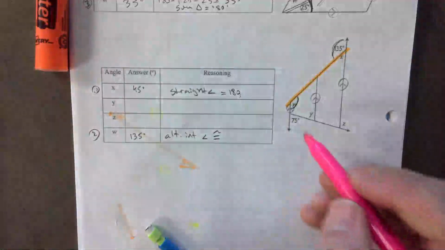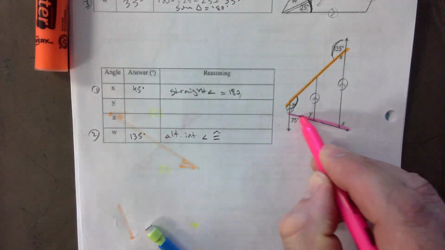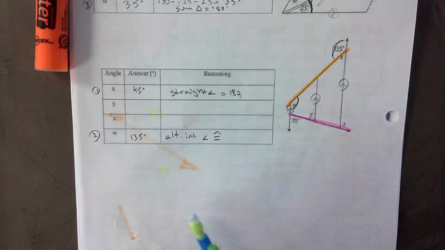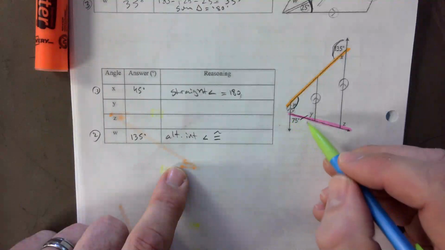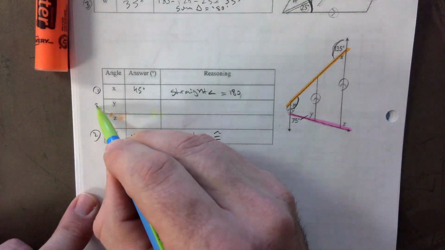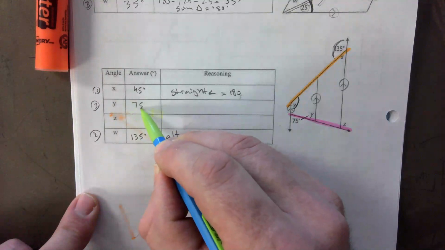Now I'm going to focus on this transversal here. Okay, that's my transversal number 2. What are these two here? Fairly easy, right? Alternate interior.